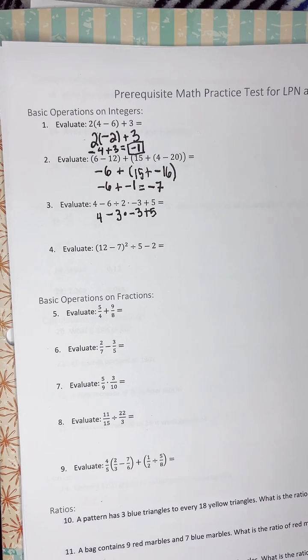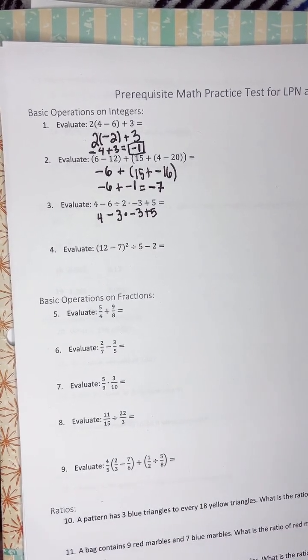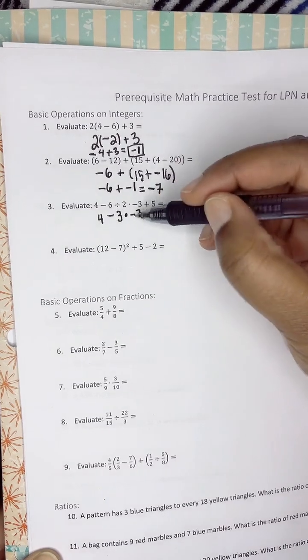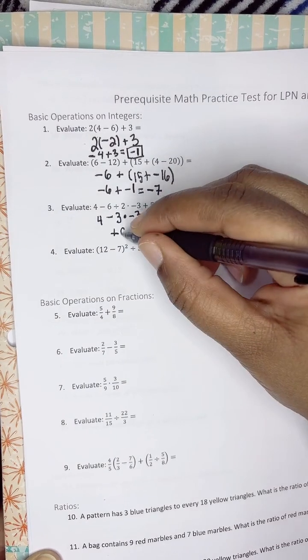3 and 3. Let's go. Yes. Perfect. We're going to multiply. Before we subtract and add, we got to multiply. So a negative times a negative is always a positive. 3 times 3 is 9.